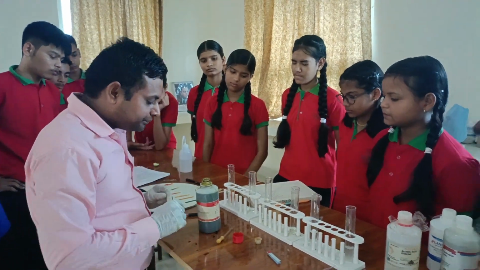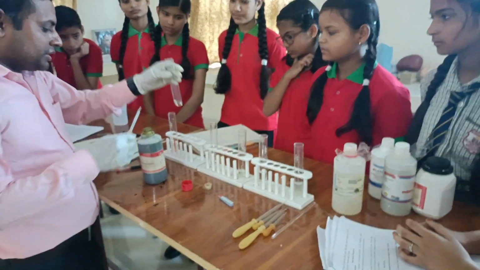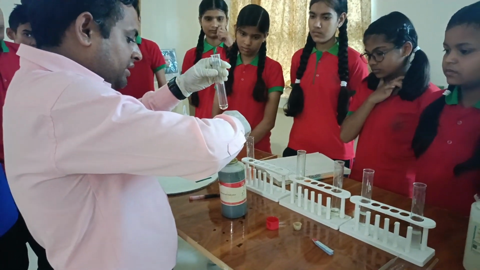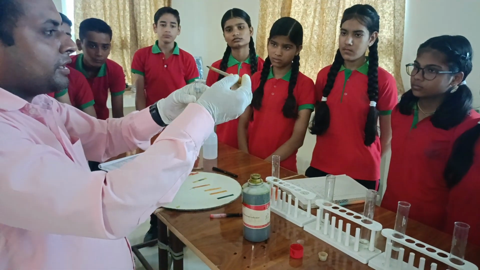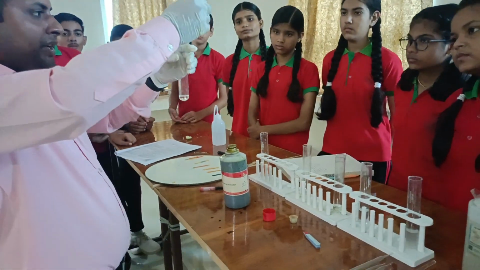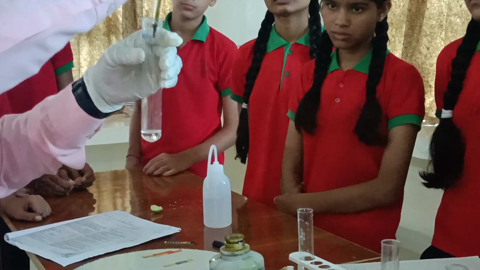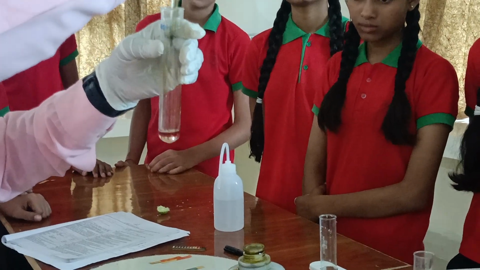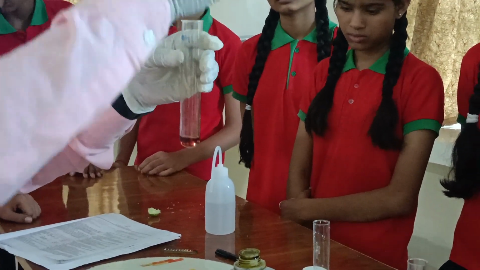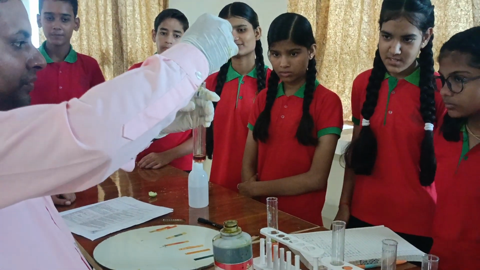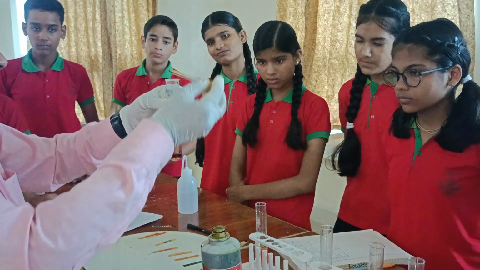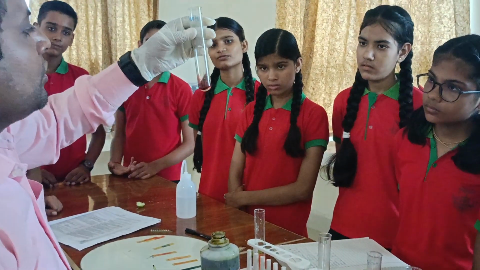Now take another solution and add some drops of universal indicator on top. Now we have performed the color change in sodium hydroxide solution.